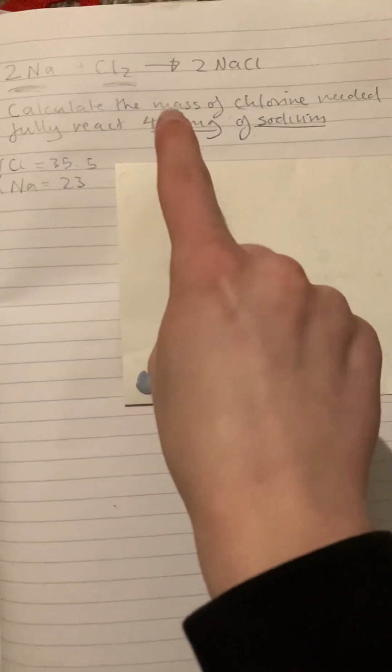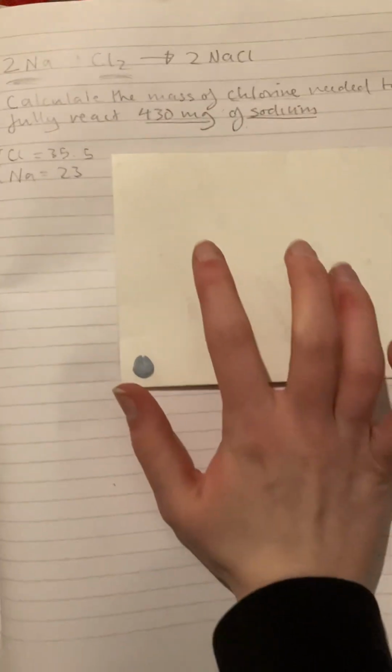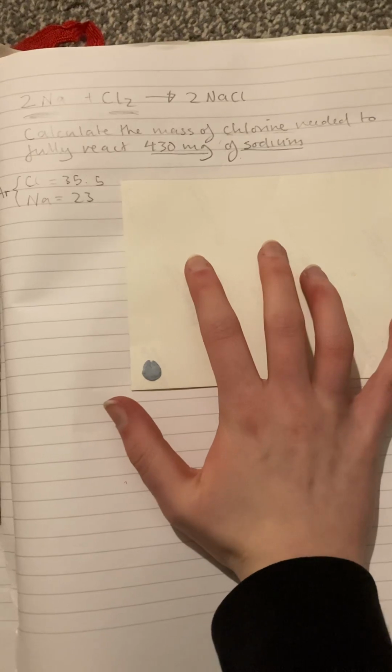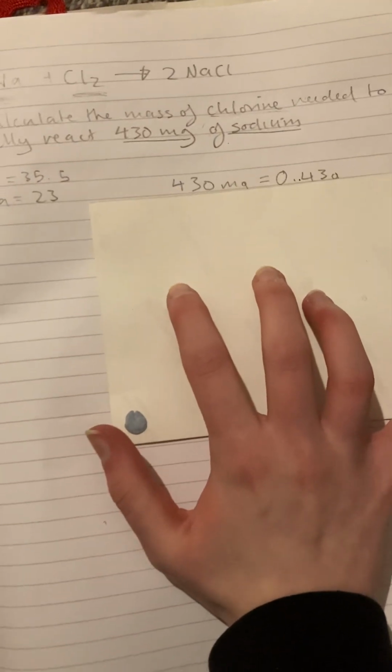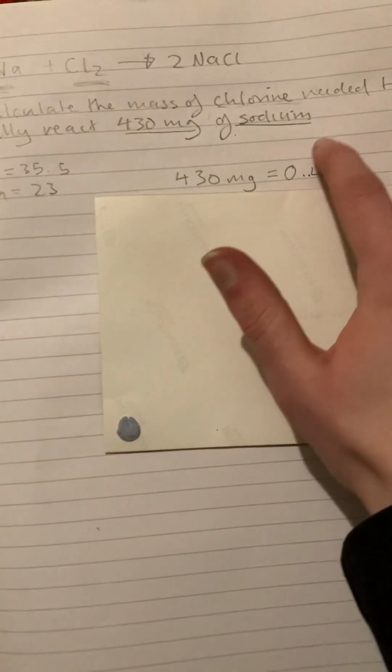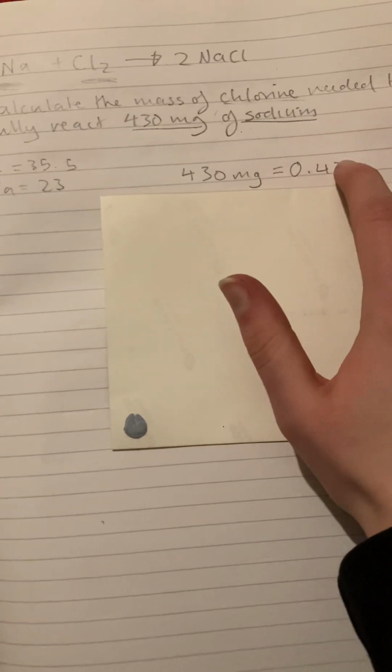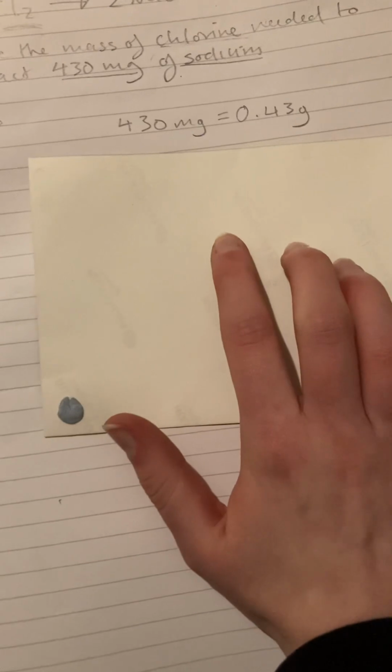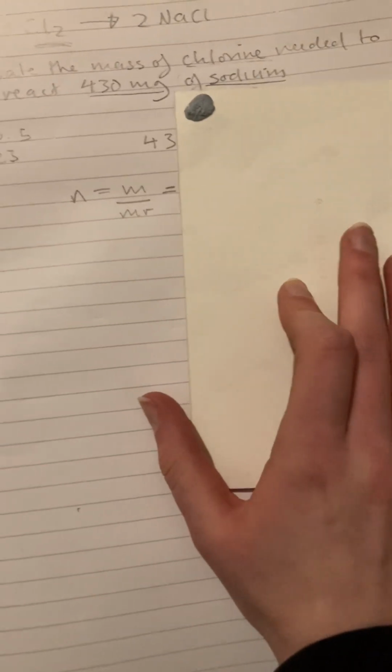So, first of all, I turned milligrams to grams, and we got 0.43 grams because it was 430 divided by 1,000. Then we have this equation, which is what everything is based off of.